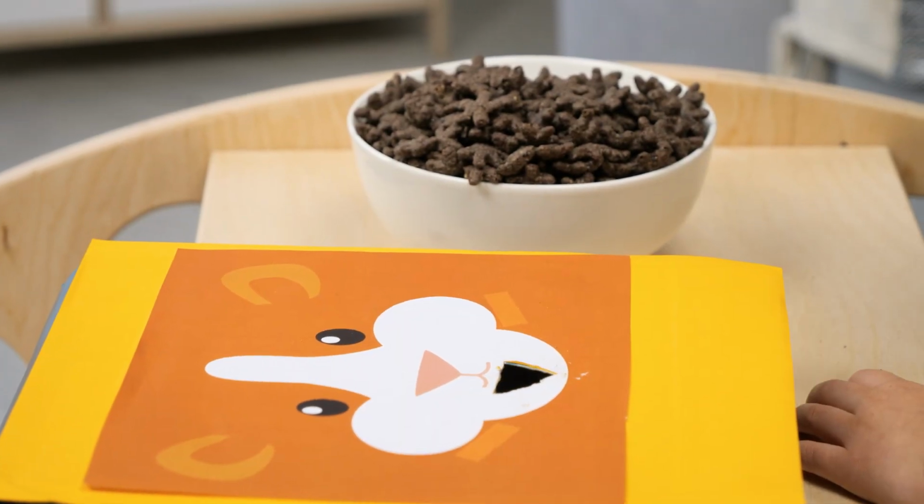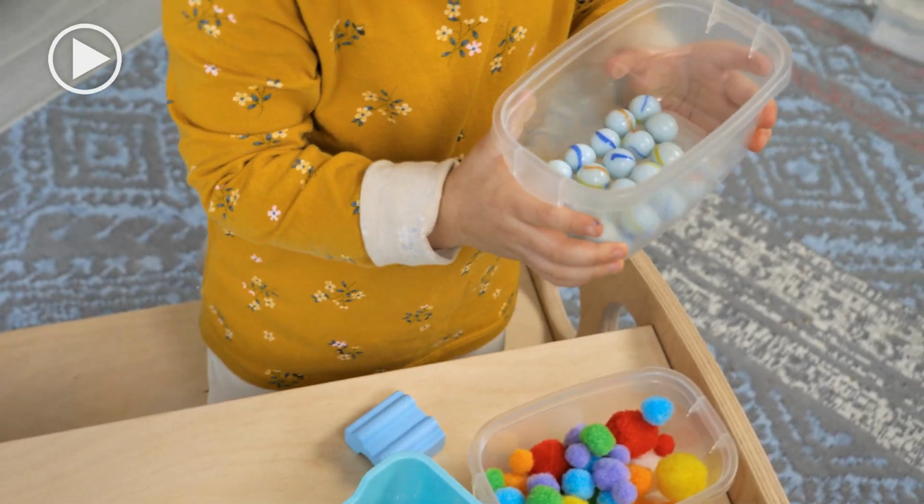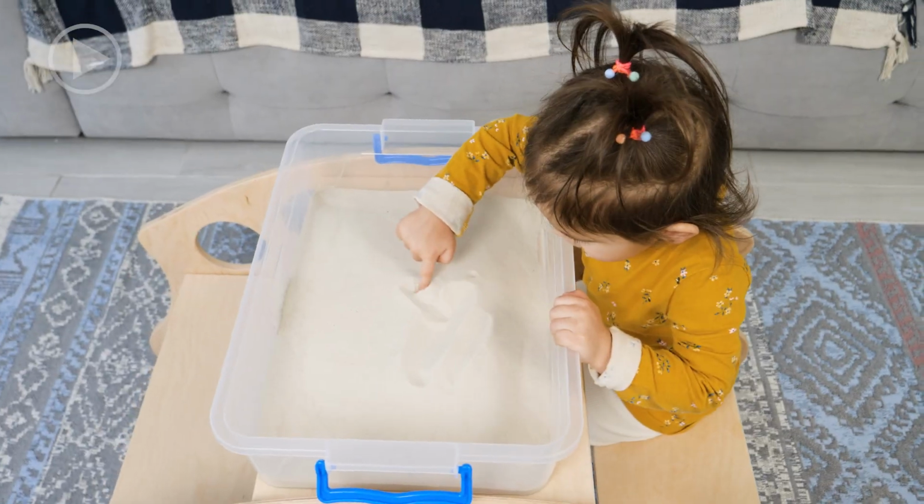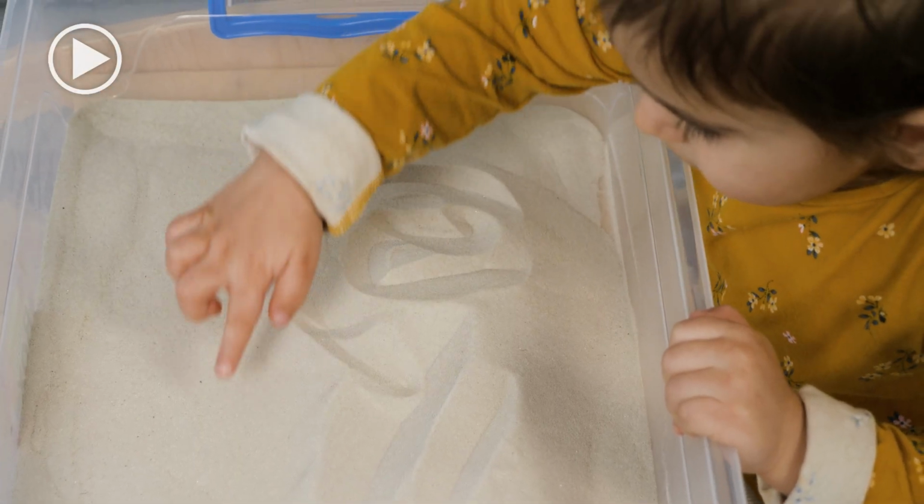The child needs to feed the animal. The purpose of the activity is to sort the same objects. The child can draw on the sand with his fingers, developing motor skills.